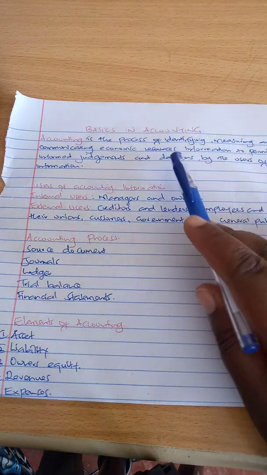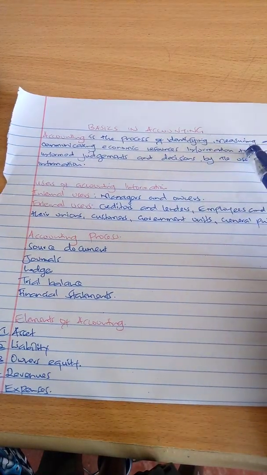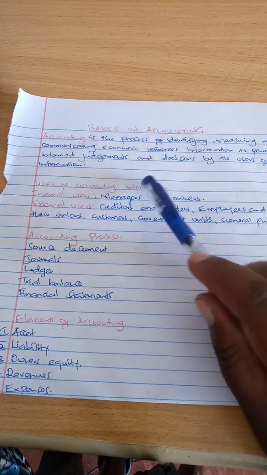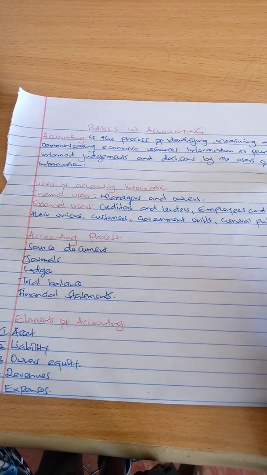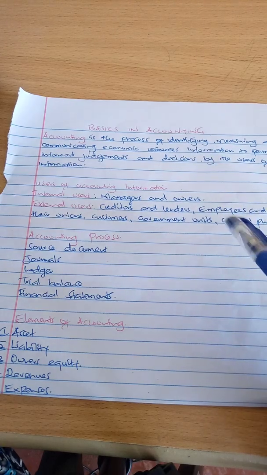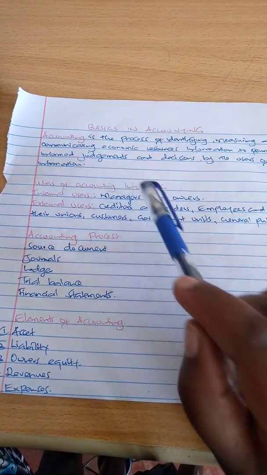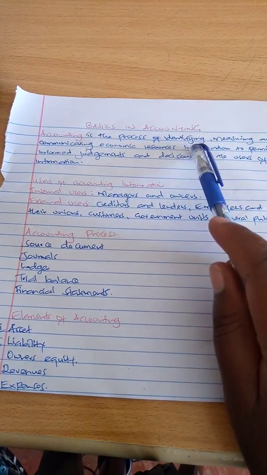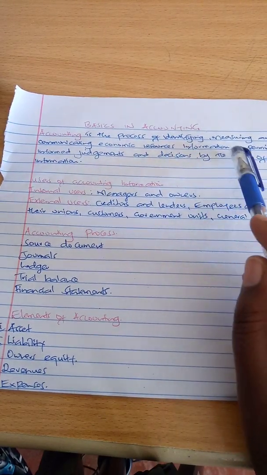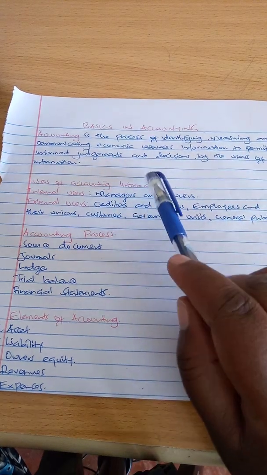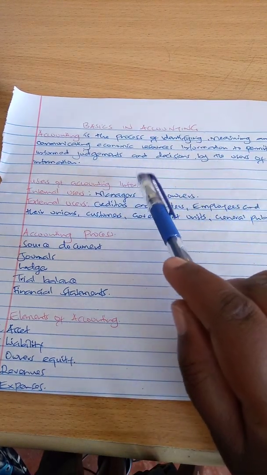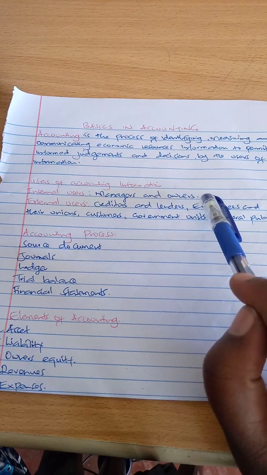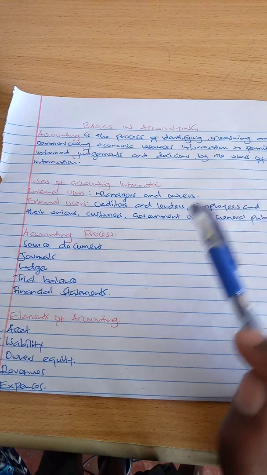So I'm going to start with the basics in accounting. Accounting is the process of identifying, measuring, and communicating economic information to permit informed judgments and decisions by the users of information. When you look at the definition of accounting, it's a process. You have to identify those transactions that are of economic value, you have to measure, and once you've measured, you have to communicate that information to users of the same information.